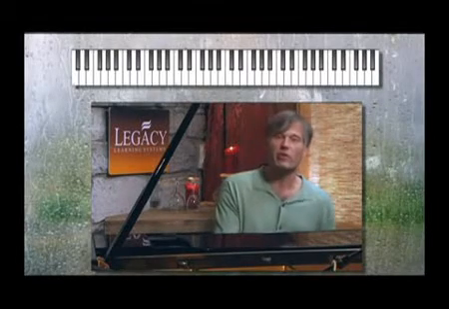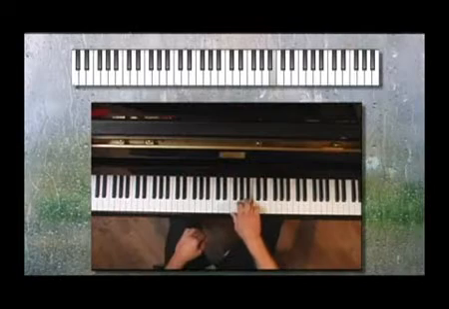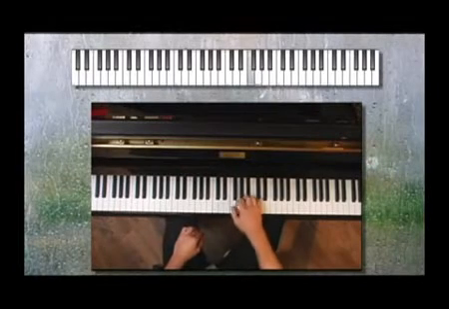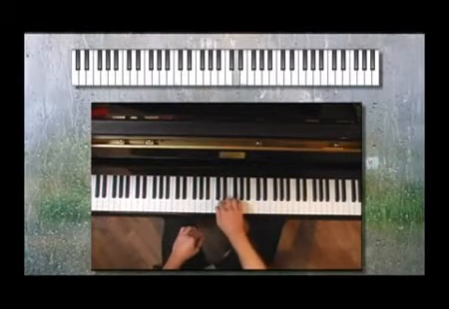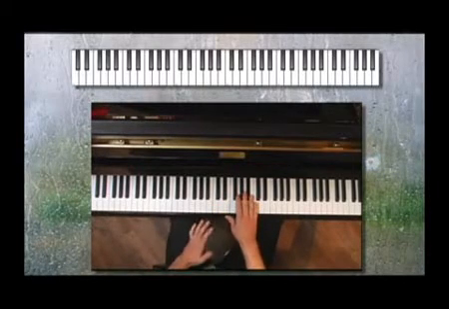We'll use the same fingering for the descending major scale that we just learned. 5, 4, 3, 2, 1, and then 3, 2, 1. First, we'll play the scale slowly.